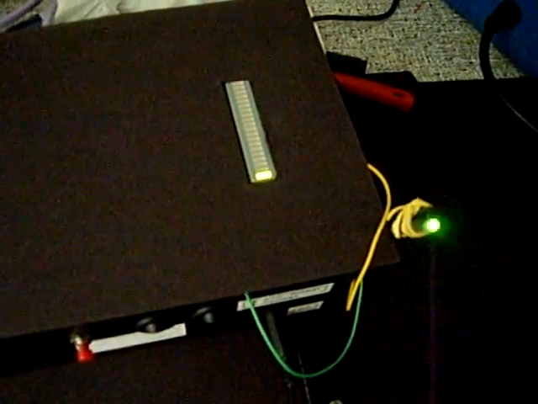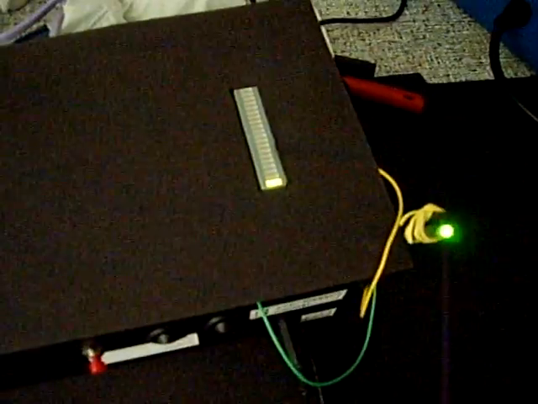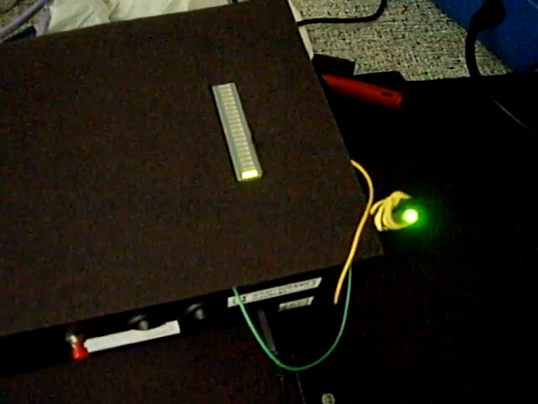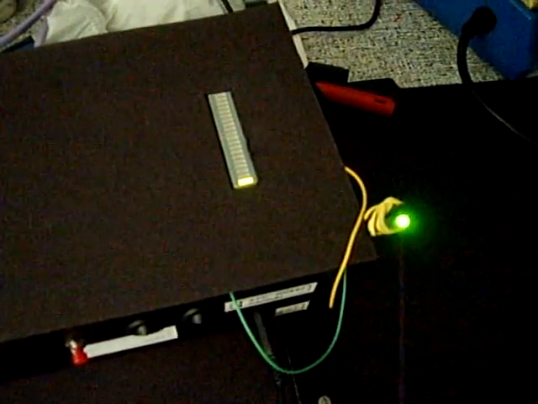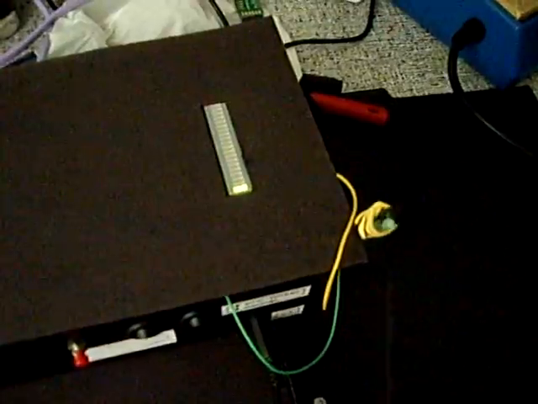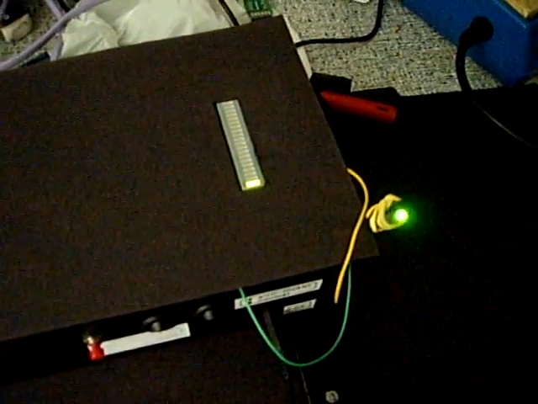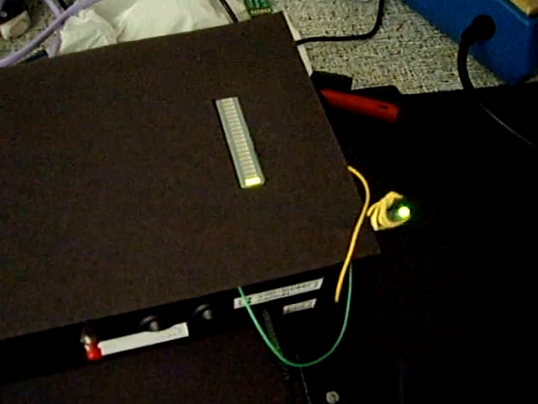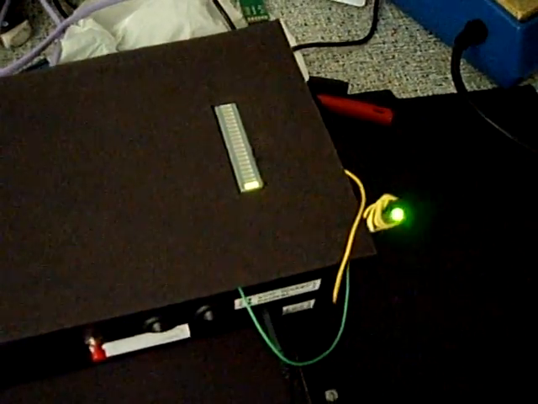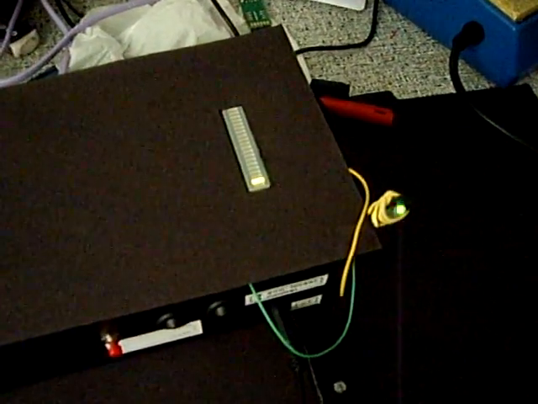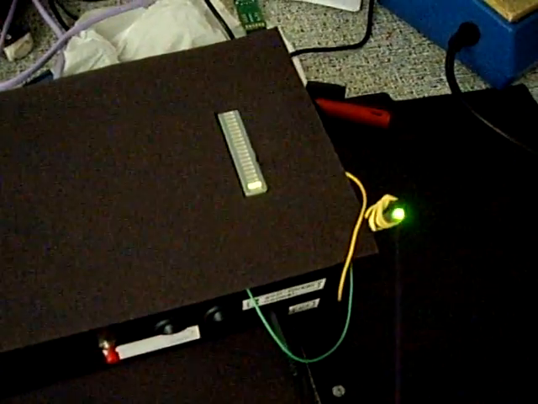Hi, this is a modified Mark II rig to show the effect on my energy measurements of the RFM12 chip being turned on. What I'm finding is that the action of sending out an RF message has quite an effect on my energy measurements. So on this particular box I've got a 20 bar display which shows the state of the energy bucket. At the moment we're sitting right down near the bottom.